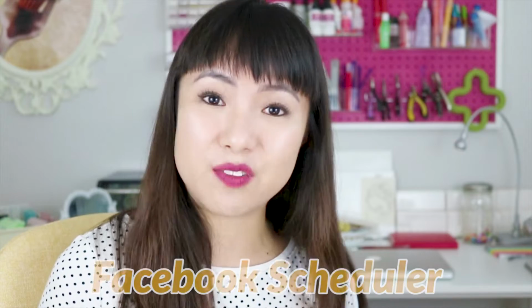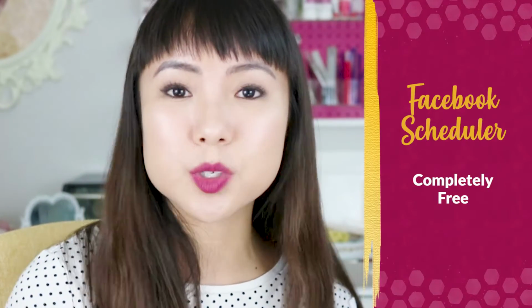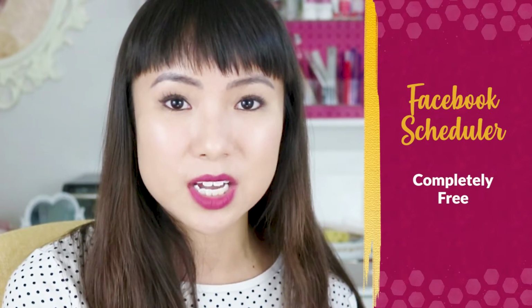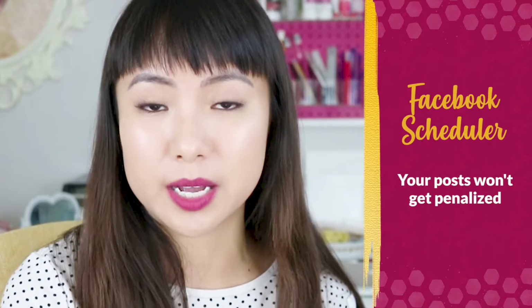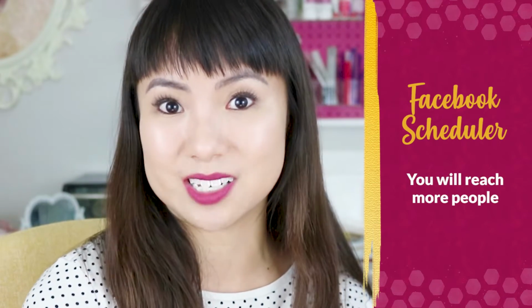Facebook knows you're using a third-party platform because you have to connect that software to Facebook, right? So Facebook doesn't like it when you use third-party software, and that's fine because Facebook does have its own built-in scheduling system. It's completely free, and using their own built-in scheduler means your posts are not going to get penalized, and it's going to reach more people when you use their built-in system.